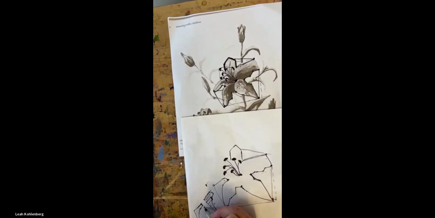Your shape should actually probably come up more like this. See, to get that actual shape, because this area is too narrow. You'll get way better.